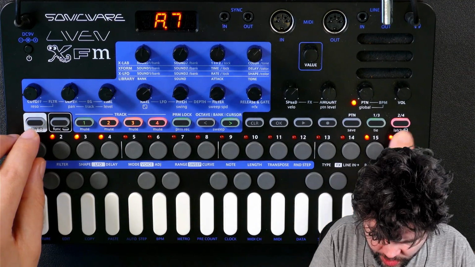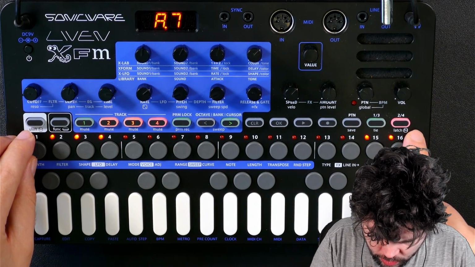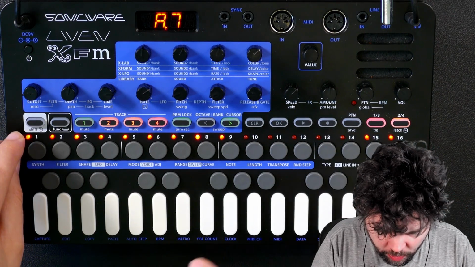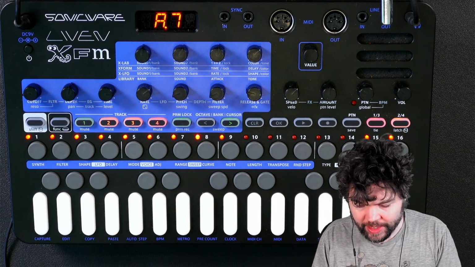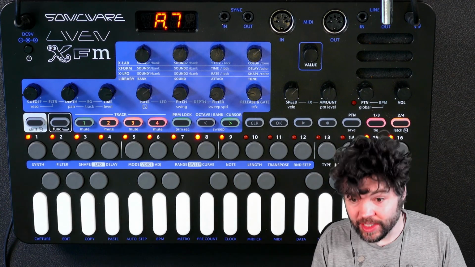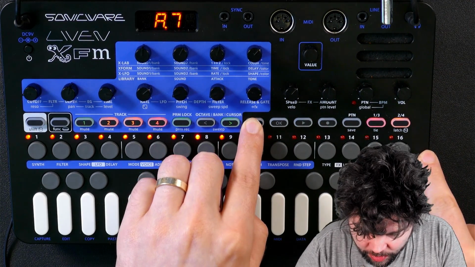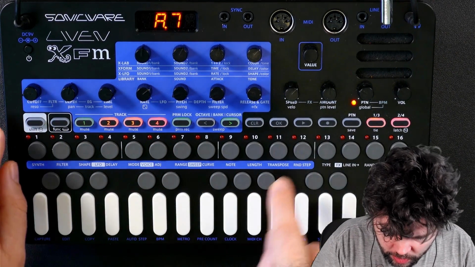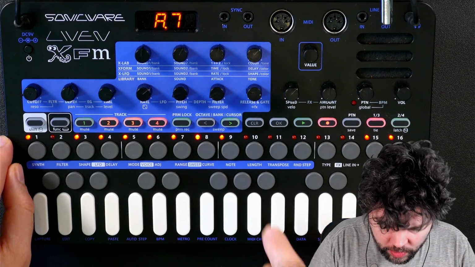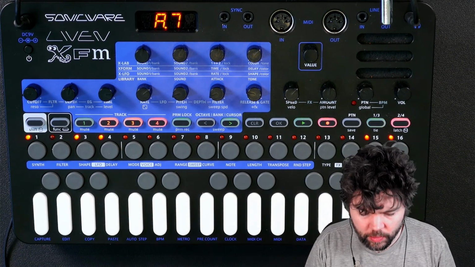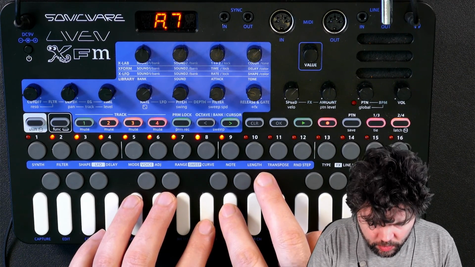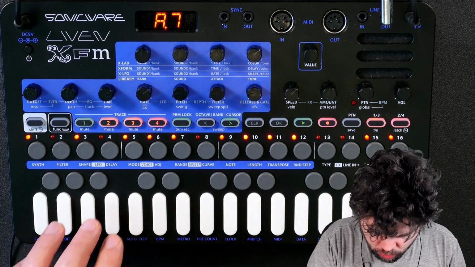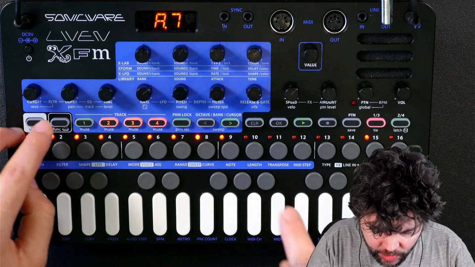In fact, let me just have a look at that. So what I just did there is when I went into pattern chaining mode, I actually hadn't saved, so I just removed the bit that I just played. So I'm gonna get it back again. Make sense?